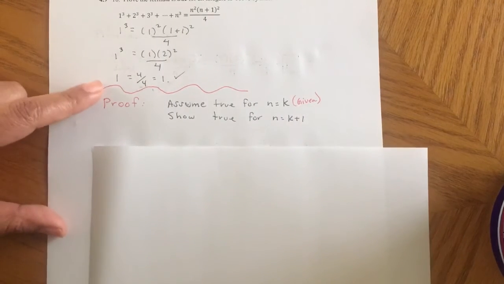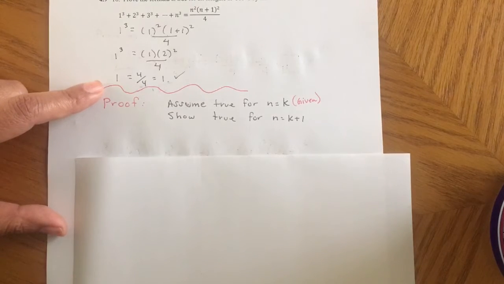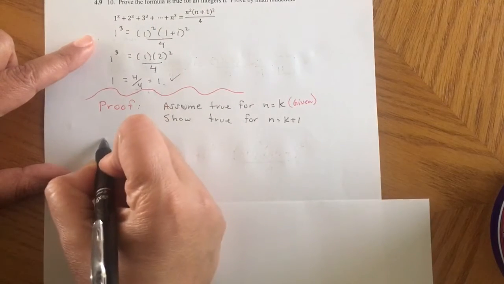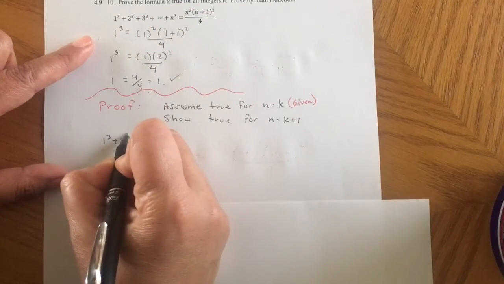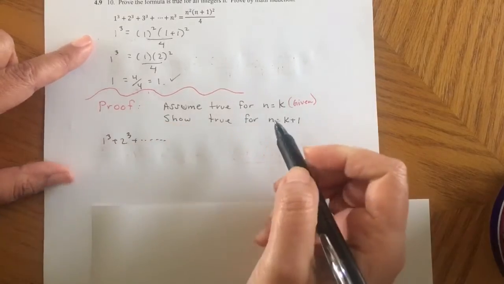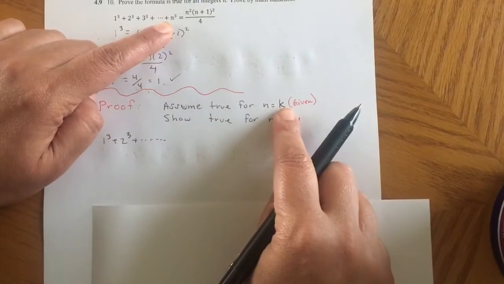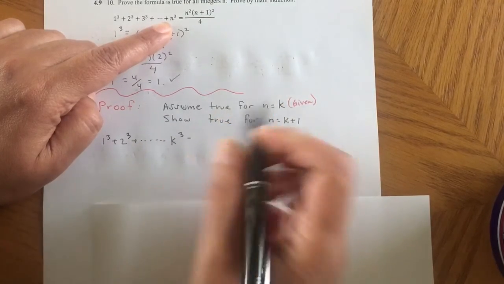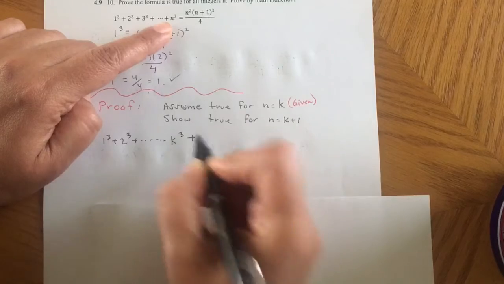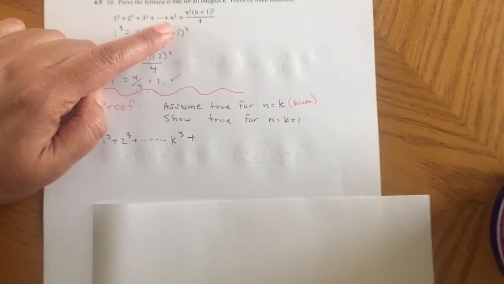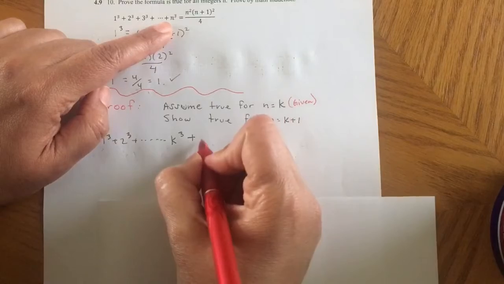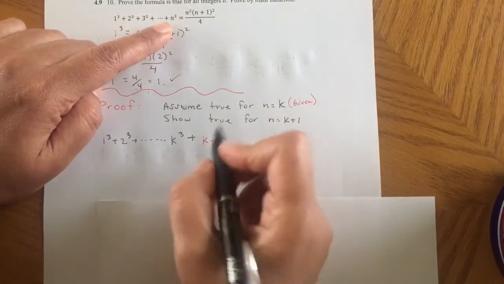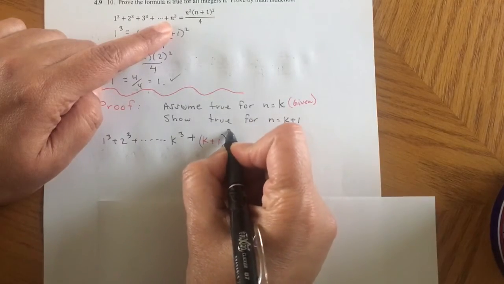All right, so we're going to start by writing down the original sequence. But instead of using n, we're going to use k. We're going to assume that it's true for the kth term. And then after the kth term, we're going to write down what comes after the kth term. The next term is k plus 1. So it's just like you're adding one more to the sequence, the next number.